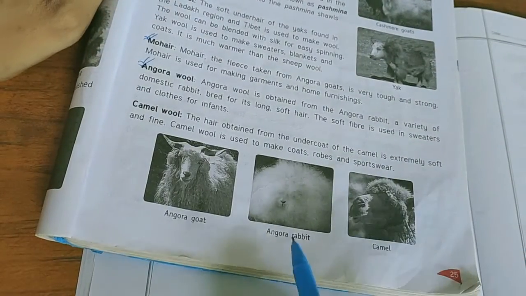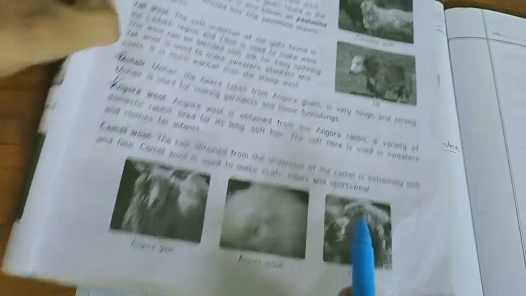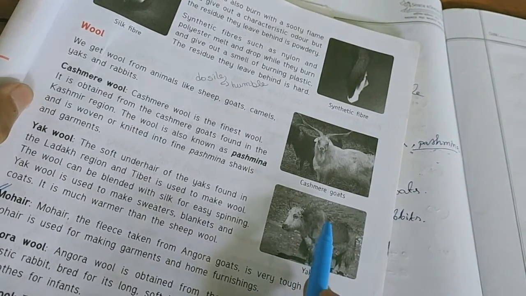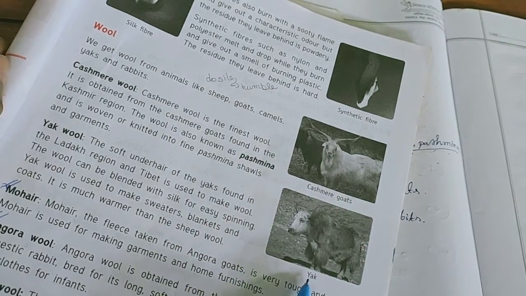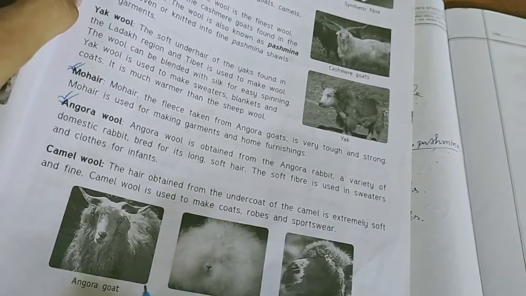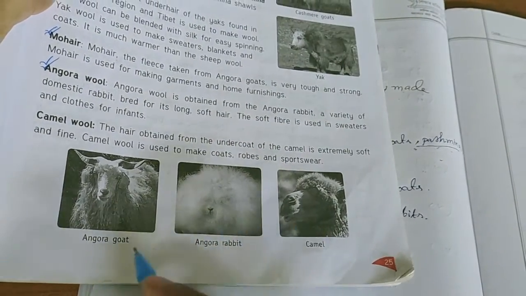In your book you can see the pictures of Angora rabbit, Angora goat, camel, yak and Kashmir goats. Kashmir wool is obtained from Kashmir goats, yak wool from yak, mohair from Angora goat, Angora wool from Angora rabbit, and camel wool from camels.